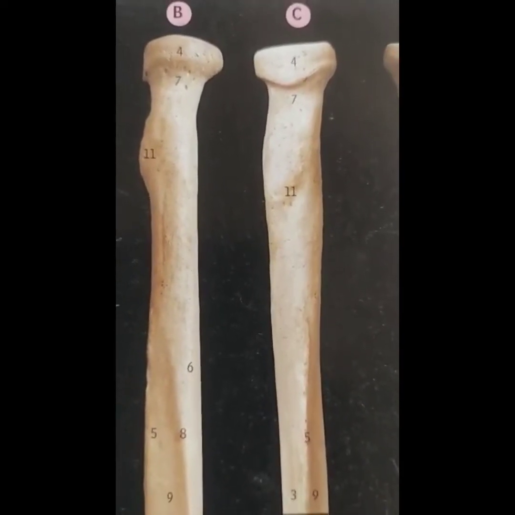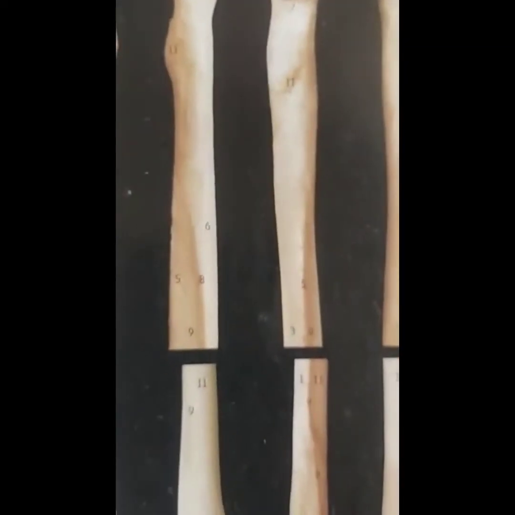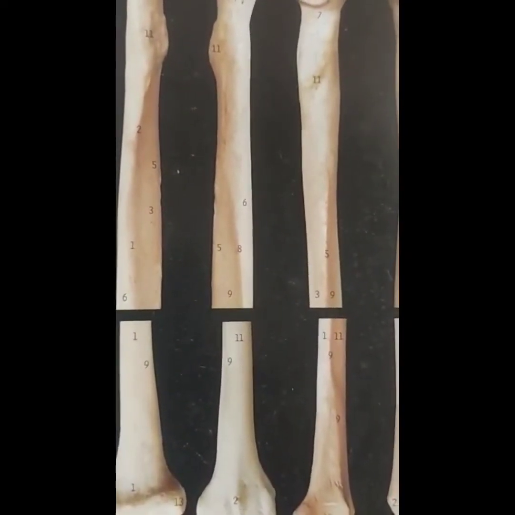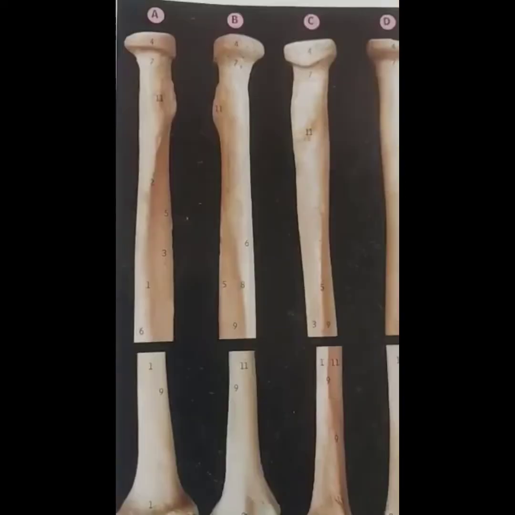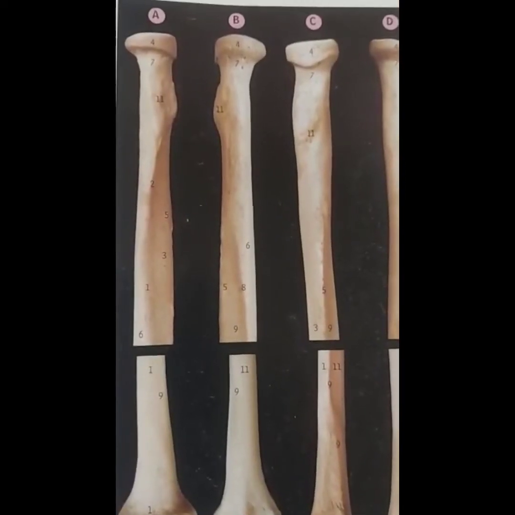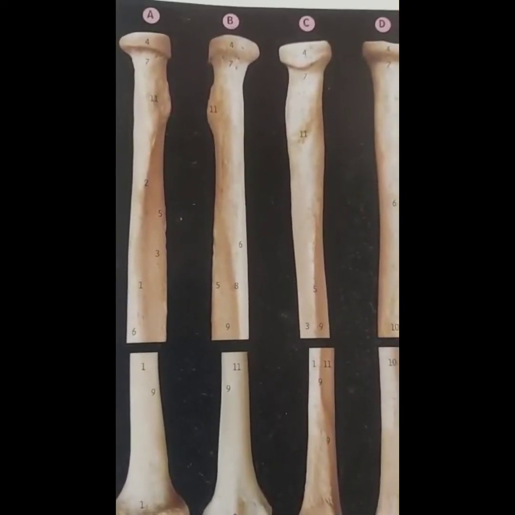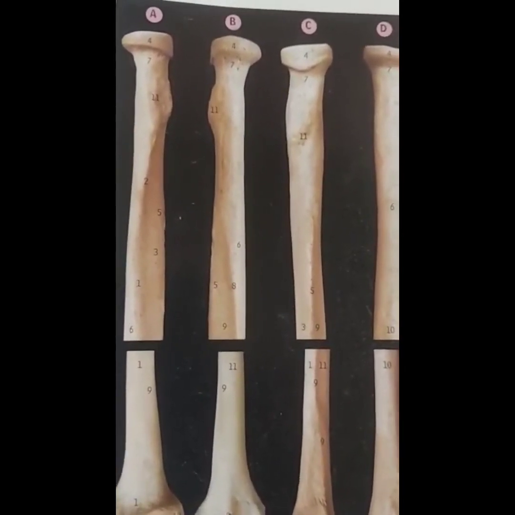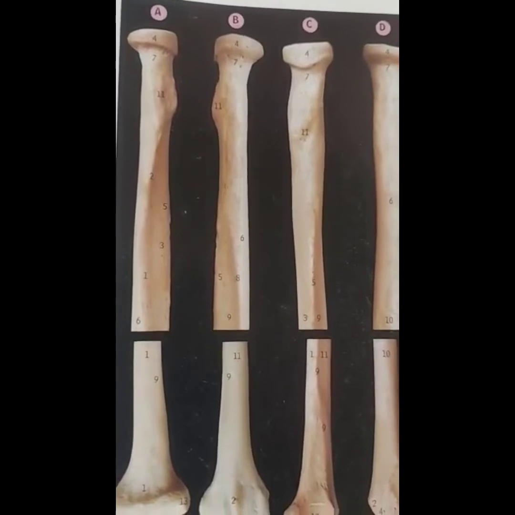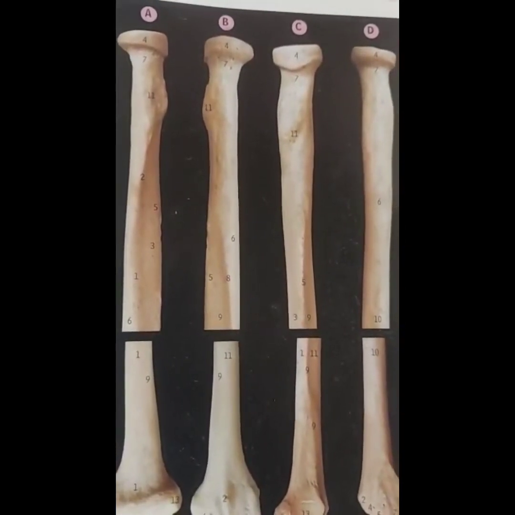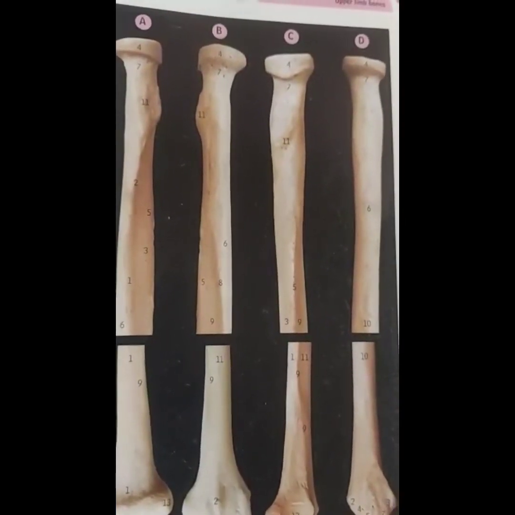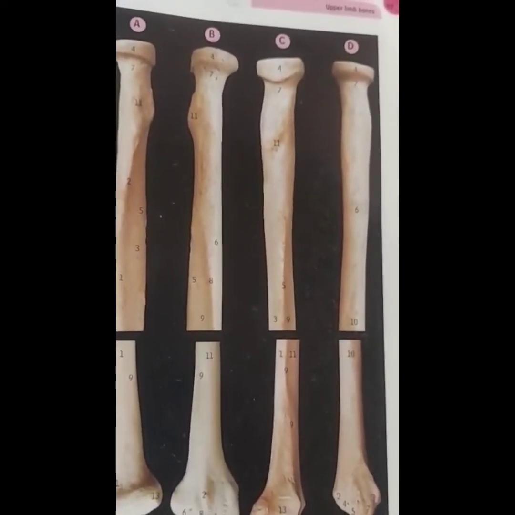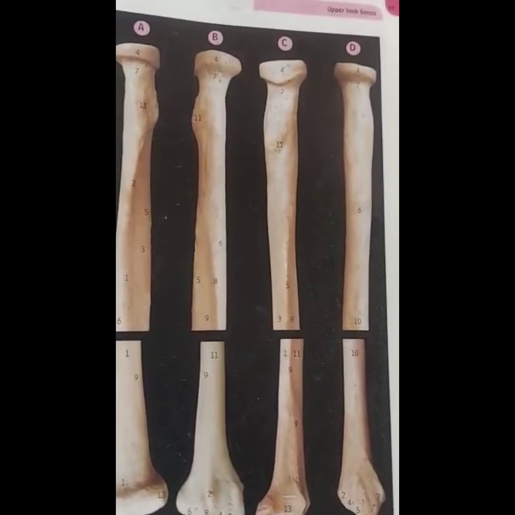Shaft. It has 3 borders and 3 surfaces. Borders: the anterior border extends from the anterior margin of the radial tuberosity down close to the styloid process. It is oblique in the upper half of the shaft and vertical in the lower half. The oblique part is called the anterior oblique line. The lower vertical part is sharp and crest-like.